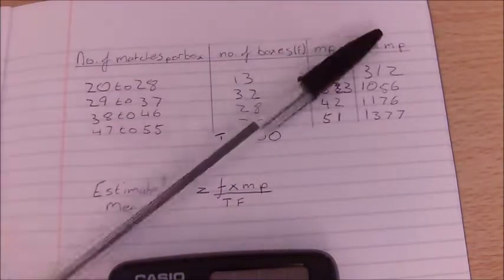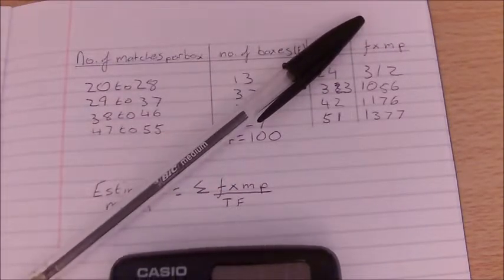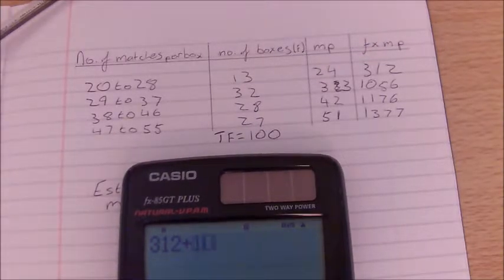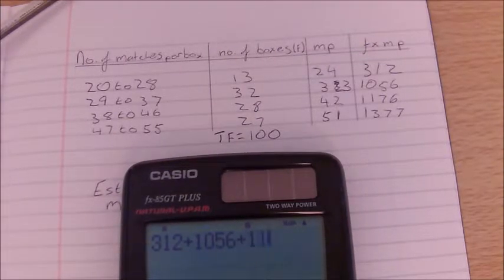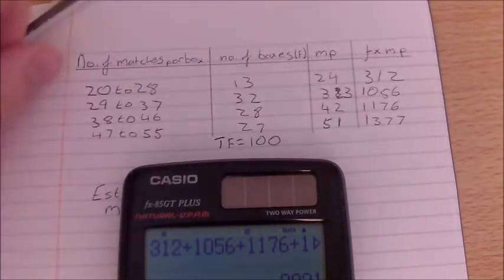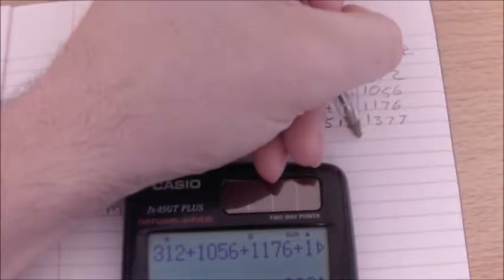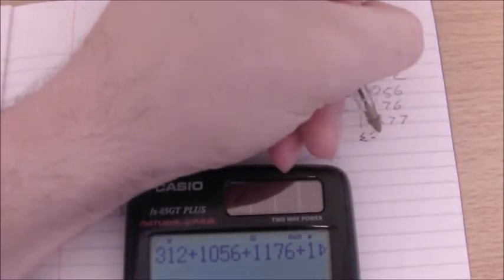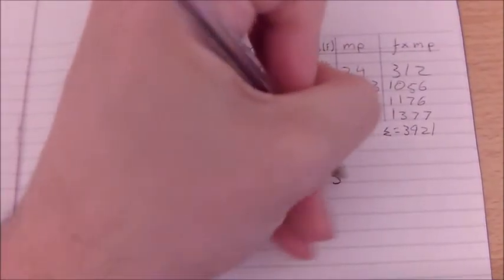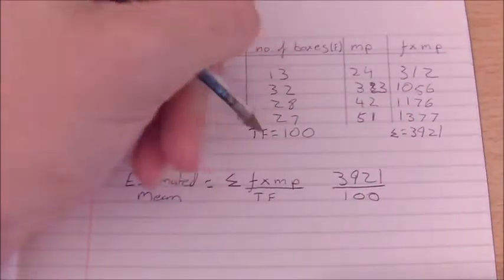So to work out the sum, which is what we need for the estimated mean, we just add the four numbers together. 312 plus 1056 plus 1176 plus 1377. That makes a total of 3921. So it's 3921 divided by 100, which is the total frequency.